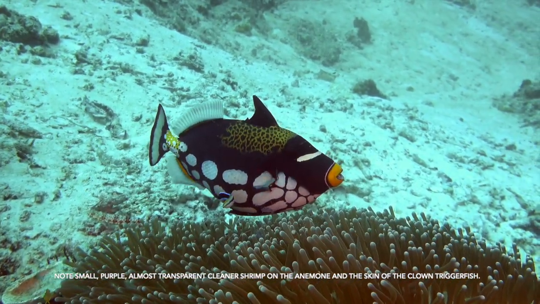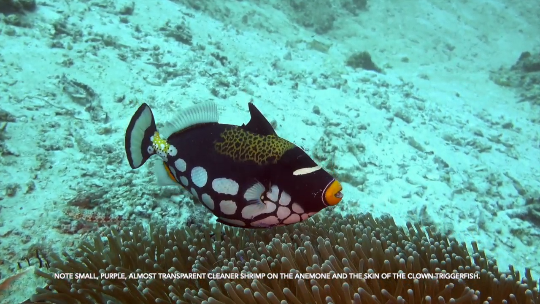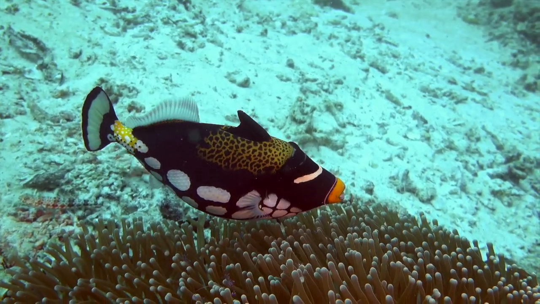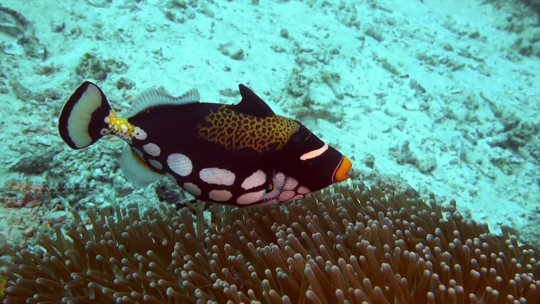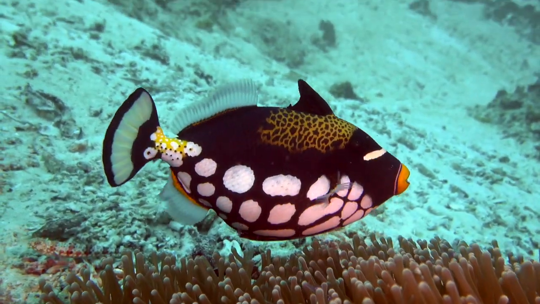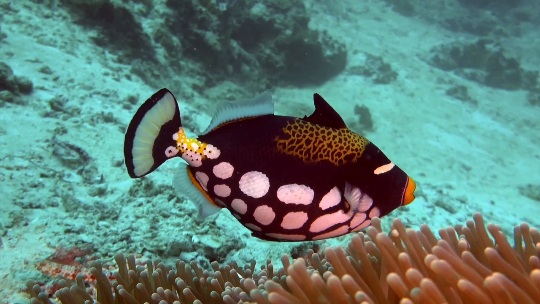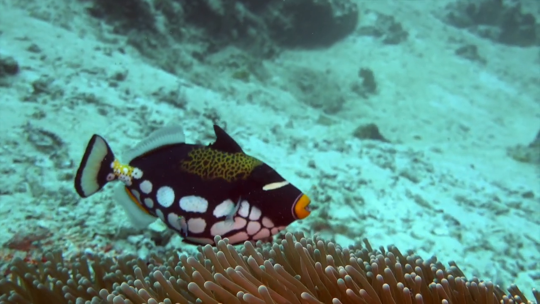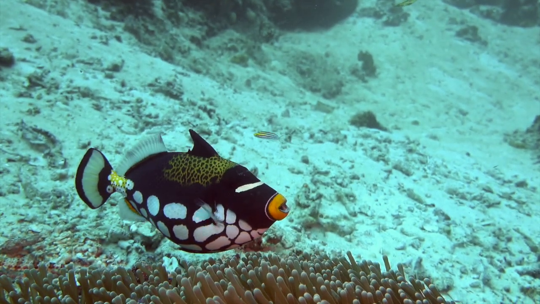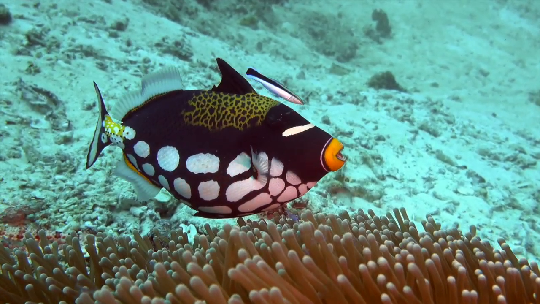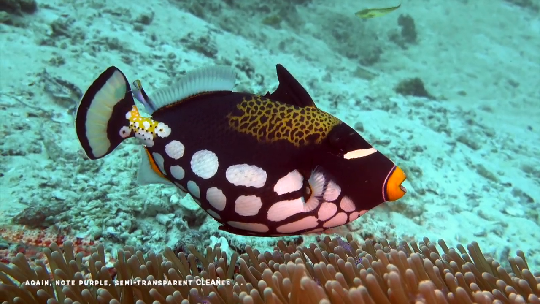Note the cleaner wrasse attending to the clown triggerfish. Oh, I think it got scared away now. I'm ready for this clown triggerfish to take off. Look at the dorsal fin. The reason triggerfishes are called triggerfishes is because the dorsal fin can be triggered upward. This enables them to lock themselves into coral crevices, for example, to hold position.